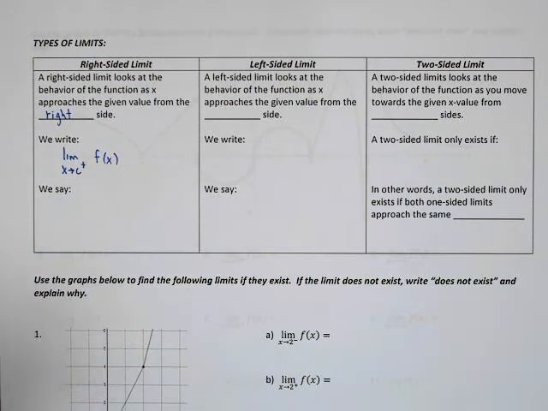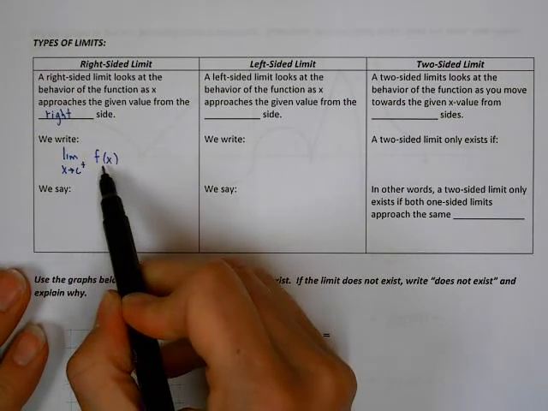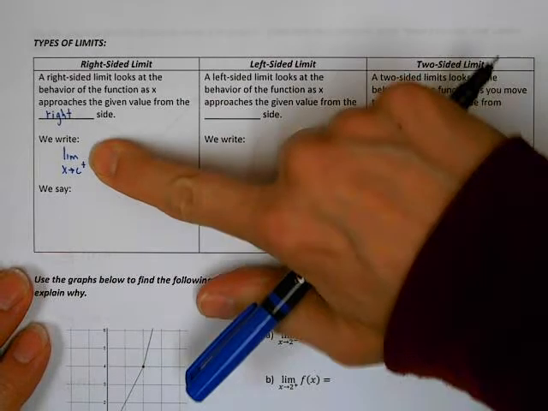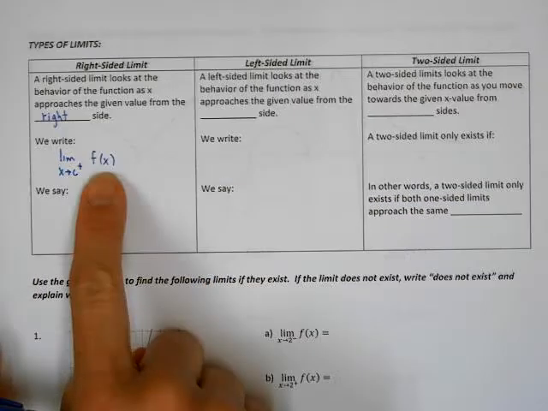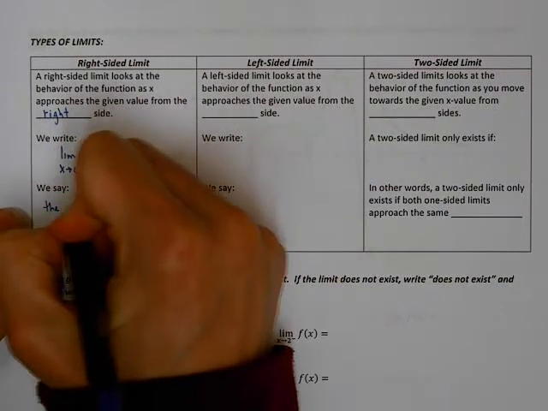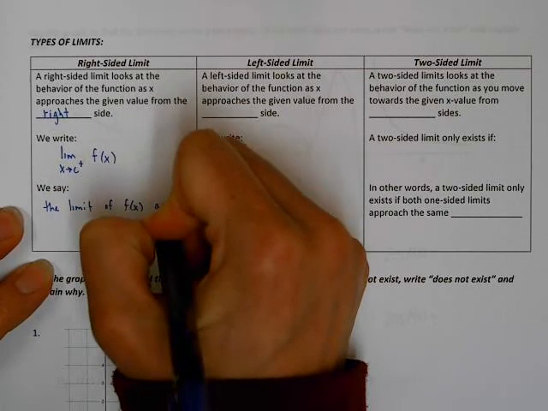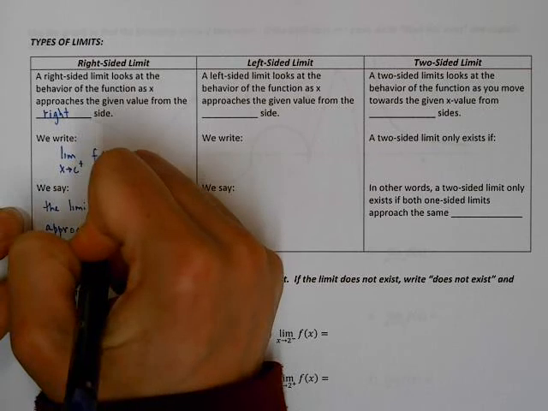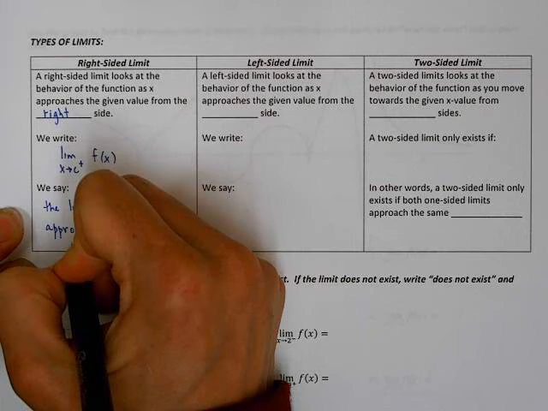One thing I want to be really clear on with limit notation is we always have to indicate the function name with our limit notation. So I shouldn't ever see just the limit as x approaches some number from the right. I always have a function name attached. And then we would just say the limit of f of x as x approaches c from the right. And remember, c is just some x value.